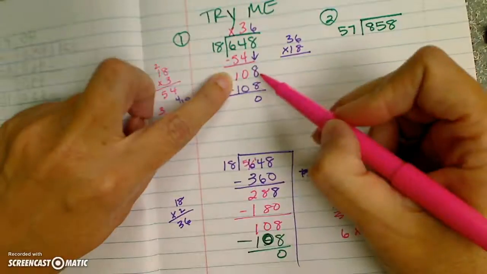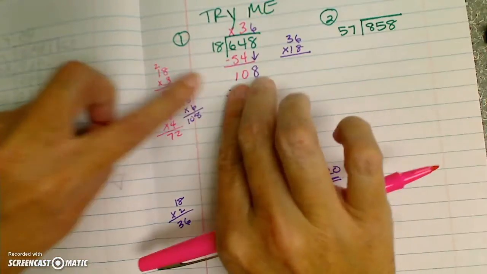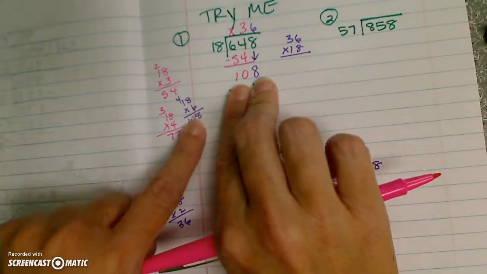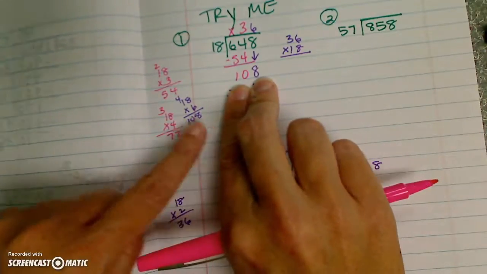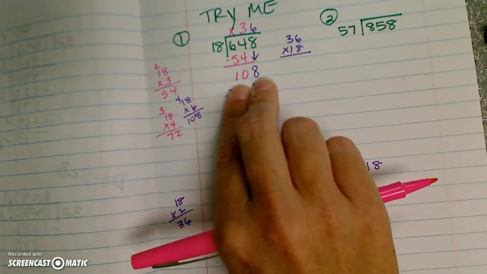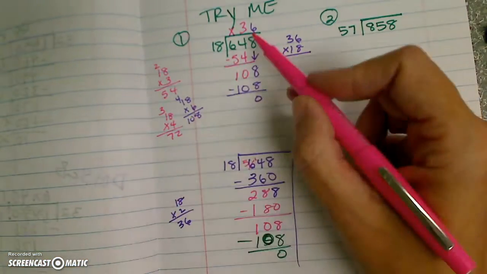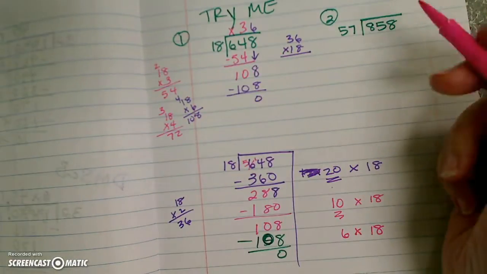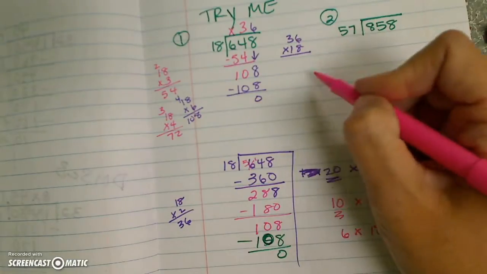I brought down my 8. I again did some scratch work at this point to figure out that 6. And I skipped the 5 and I went to 6. I figured if 6 is too high, then I knew I could go back to the 5. So I did that, and I actually got it right on. Yay! And then 6 goes on top. 6 times 18 is 108, and I have nothing left over. And don't forget to check by multiplying.